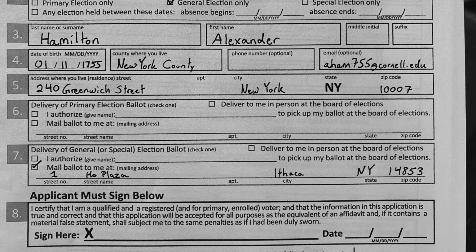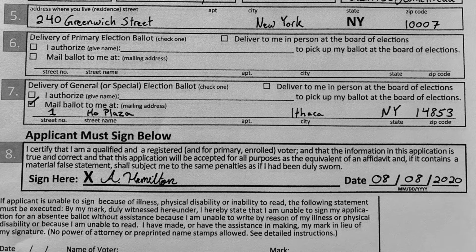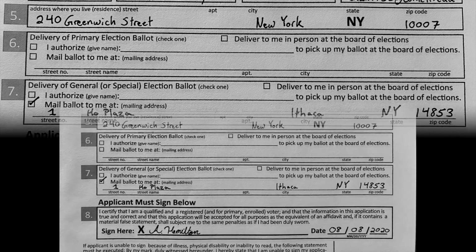If you plan to live or are currently living in Ithaca between applying for an absentee ballot and before October 27th, you should list your Ithaca address. Finally, sign and date your name in Category 8.